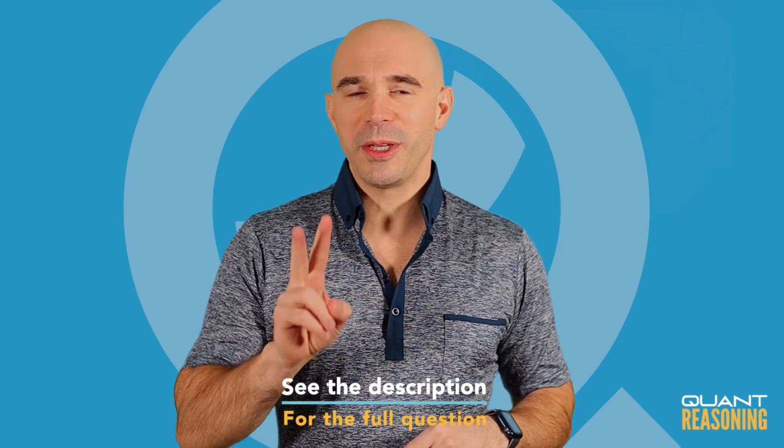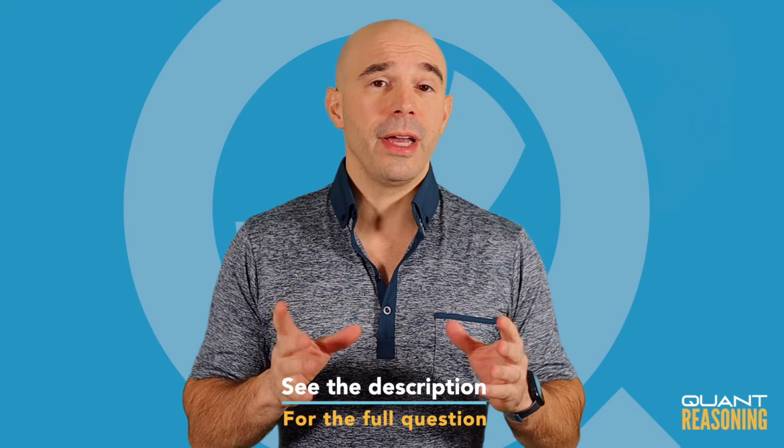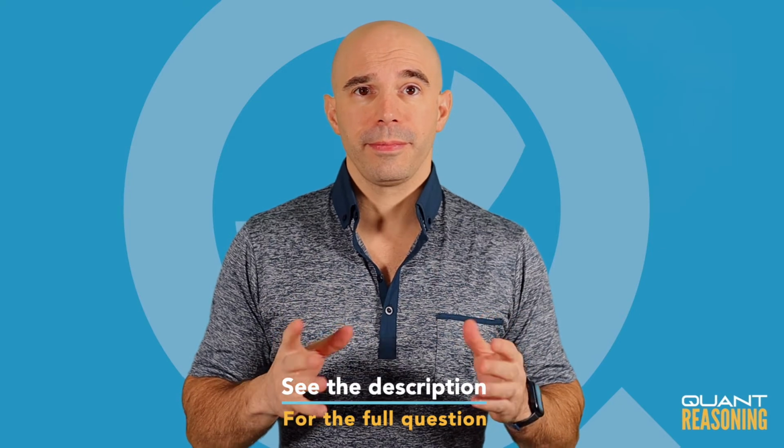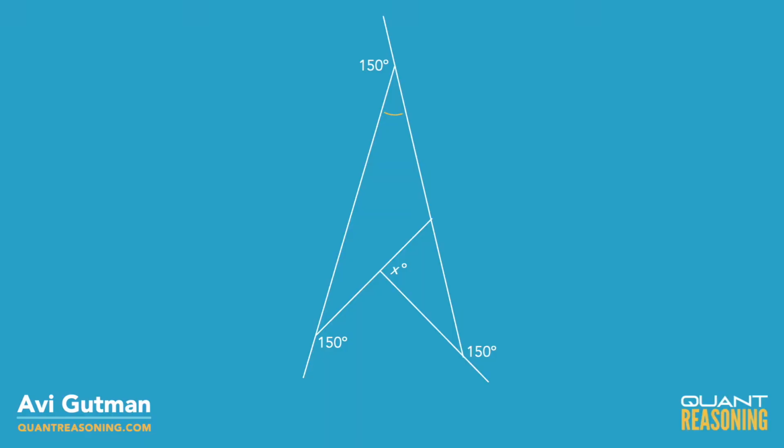Right, so there's just two things we need to know for this question. On a straight line, the sum of the angles is 180. And also the sum of the angles in a triangle is 180. So this 150 degree angle leaves 30 degrees in there, and the same goes for this other location.